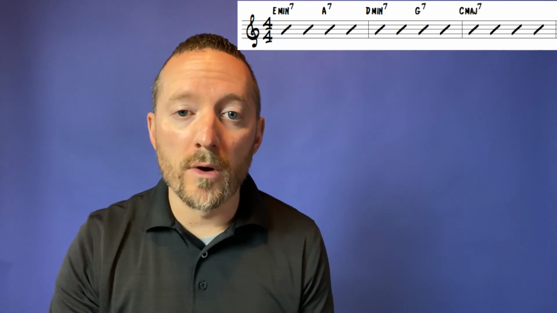A dominant to D minor is the 5-to-1 relationship. It's not the dominant chord of the key, but it's the dominant chord of the 2 chord, which is why they're called secondary dominants. Now, why is this important to know? Because our ears have been trained for years to hear this strong relationship of dominant to tonic.